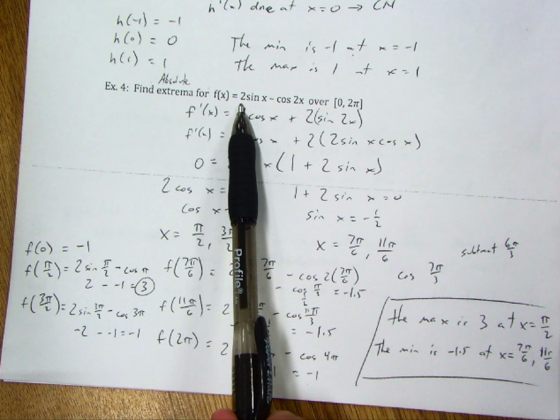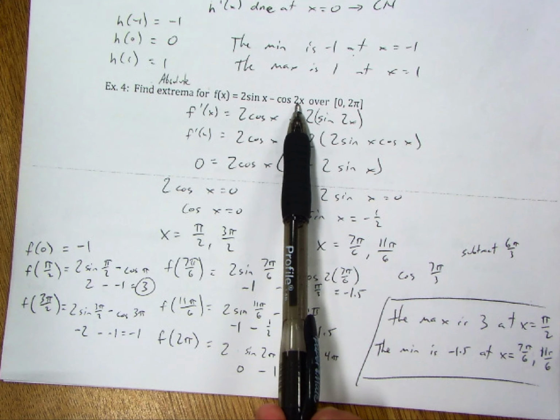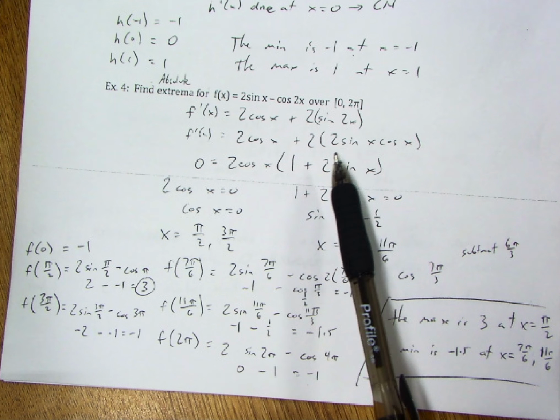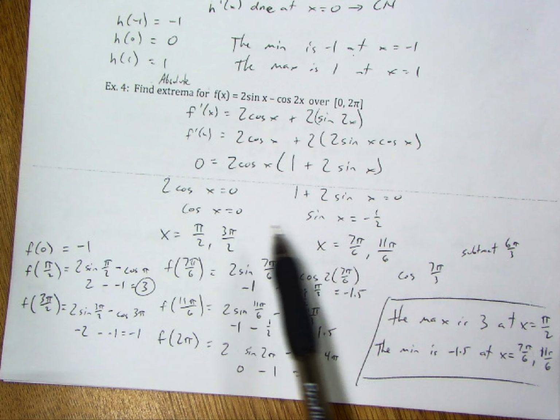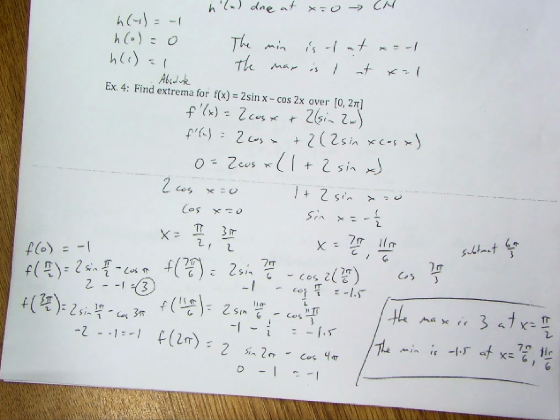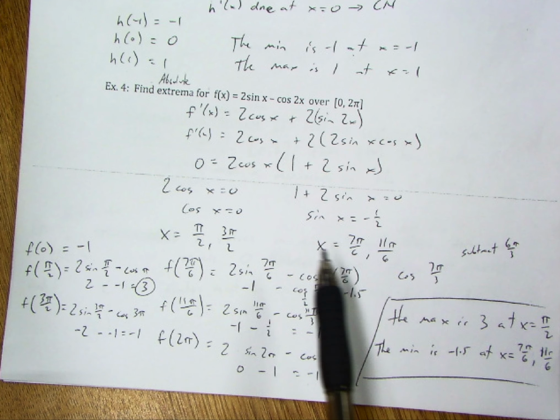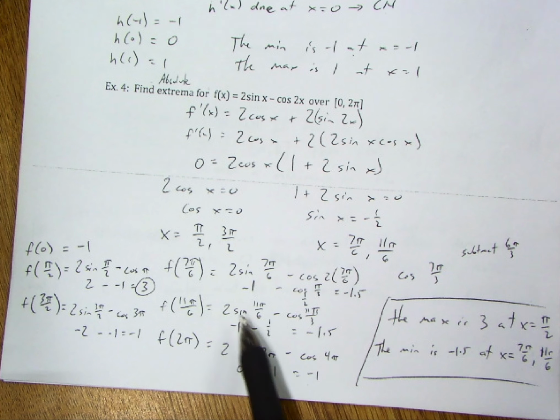You find your derivative, chain rule right here. Set it equal to 0. There's some factoring involved to get your critical numbers. This takes you back to pre-cal. And then you just analyze f at all these values and endpoints. So again, just a lot of unit circle stuff.